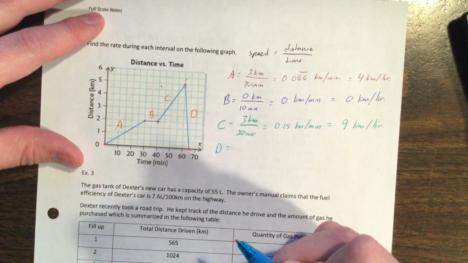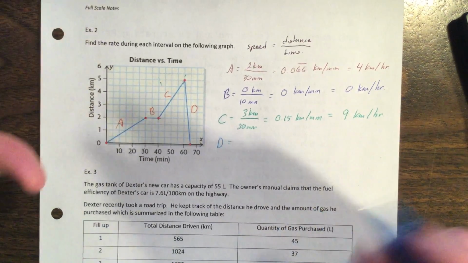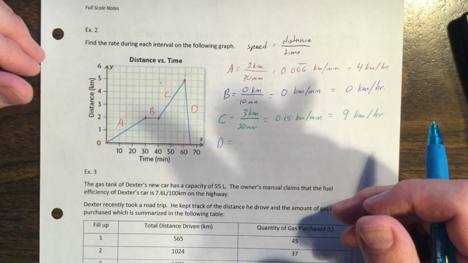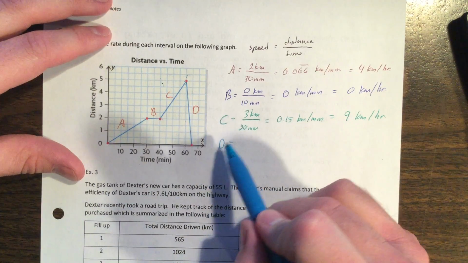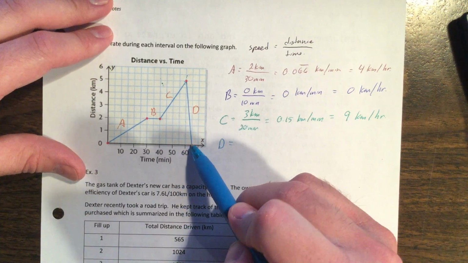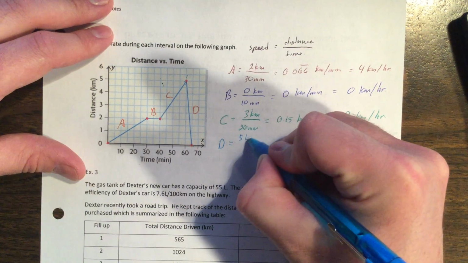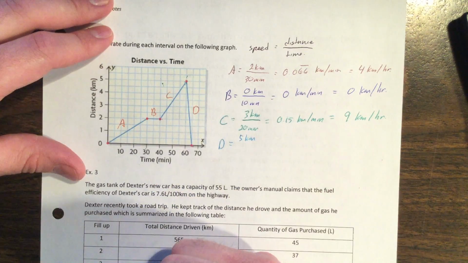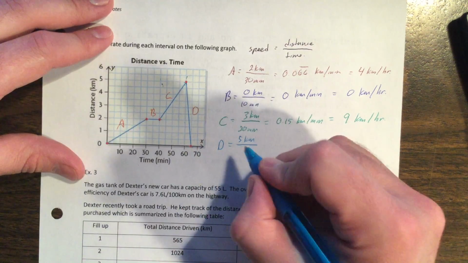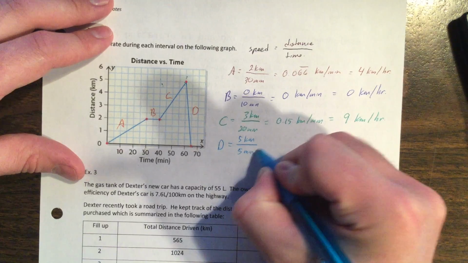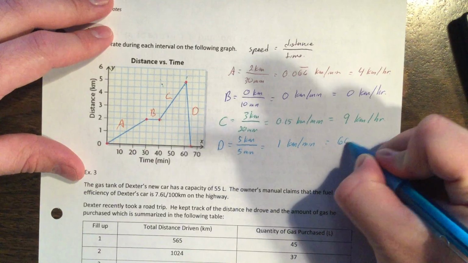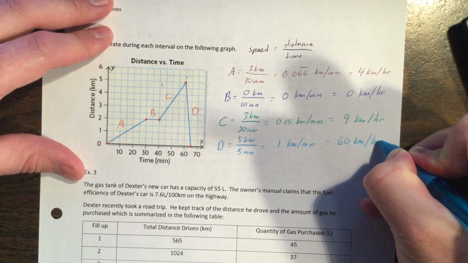And for D, this one's going to be a little bit different than what you've looked at in the past. Speed is always positive, so even if we get a negative speed, we just convert it to being positive. So for D, we're going from here to here. Now the change is from 5 kilometers to 0. So this is a change of 5 kilometers. We're going back 5 kilometers, and we're doing it in a very short amount of time. We're going from 60 to right between 60 and 70, which would be 65. So this is in 5 minutes. This is 1 kilometer per minute, also known as 60 kilometers per hour.